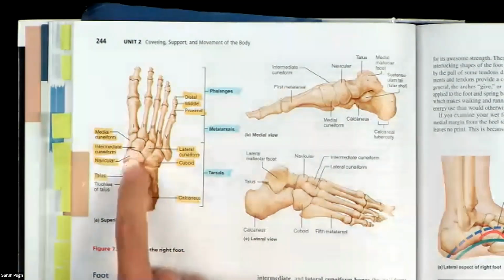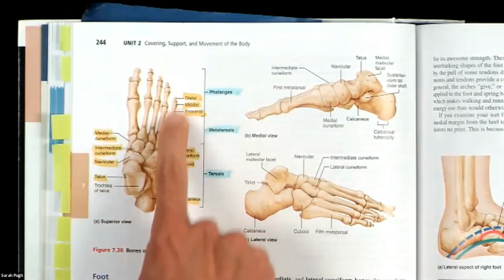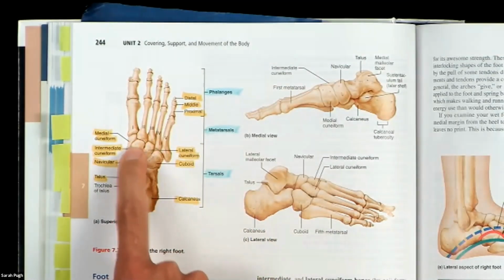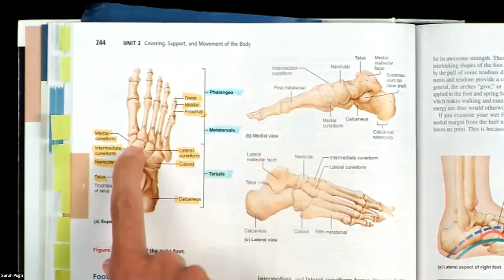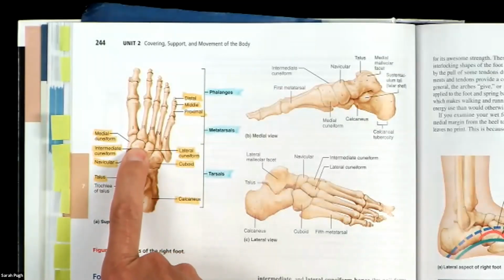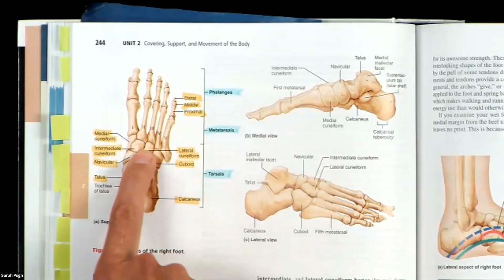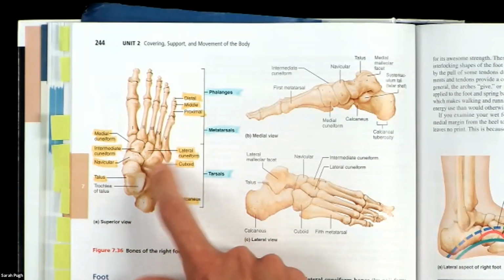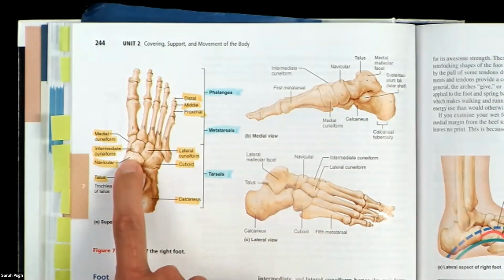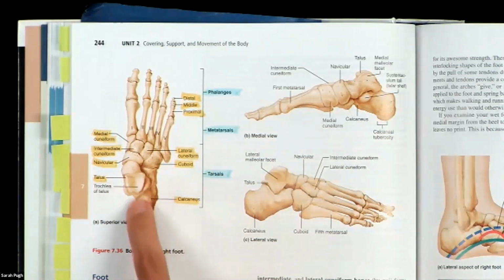Okay, let's go through these tarsals. You are looking at this foot. This is the big toe. This is your pinky toe. We're going to start here from the big toe. This little short bone is called the medial cuneiform. Next to that is the intermediate cuneiform, and then a lateral. So those are pretty easy: medial, intermediate, lateral cuneiform. On the outside here by your pinky is the cuboid. This one here is the navicular. And then the last two bones are the talus and the calcaneus.